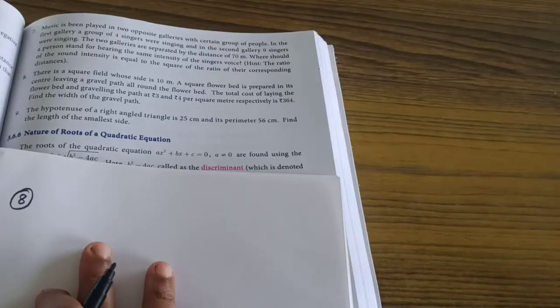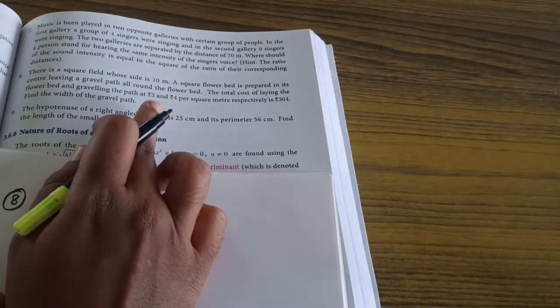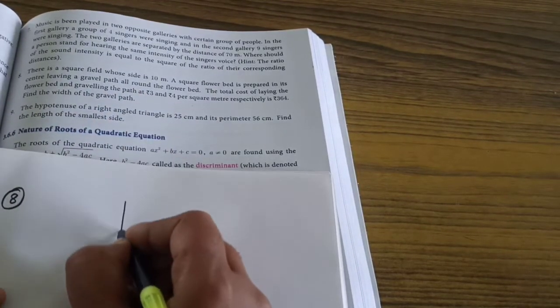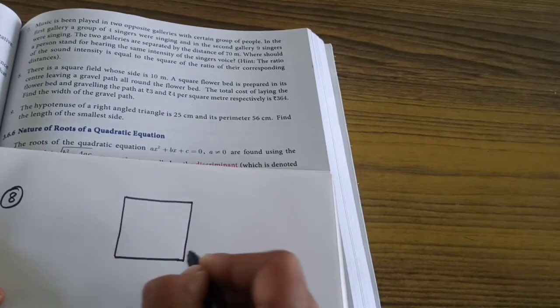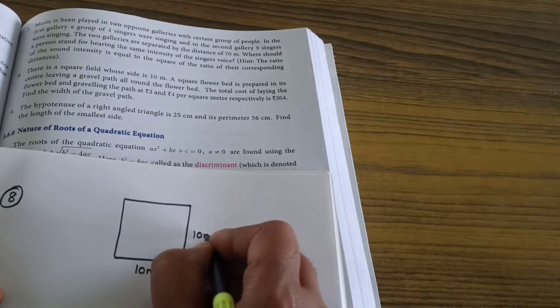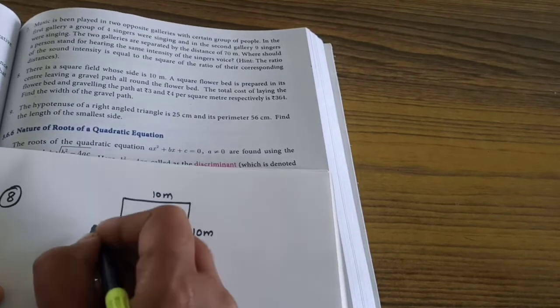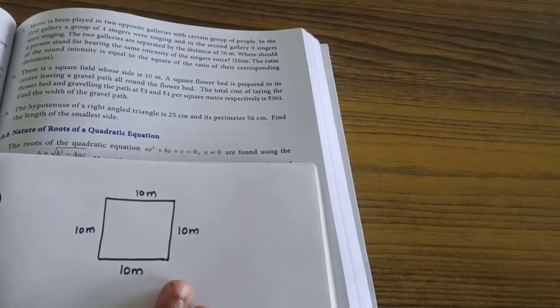Listen dear students, question number 8. There is a square field whose side is 10 meter. So we need to draw a square field. There is a square field of side length 10 meter. Since it is a square, all the sides are 10 meter only, because a square has 4 equal sides.